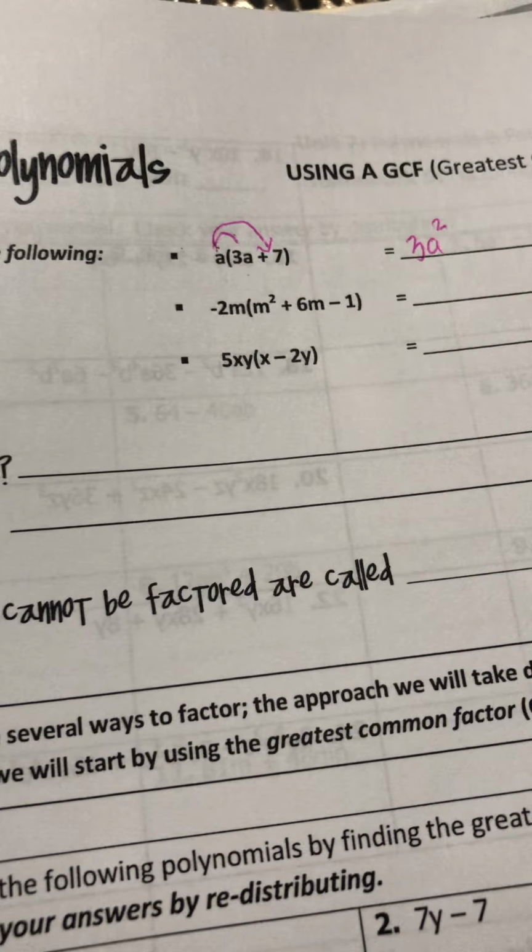Now, the process of going from this product back to the factors, to write it in product form, is called factorization. The process from factors to the final product is called multiplication.